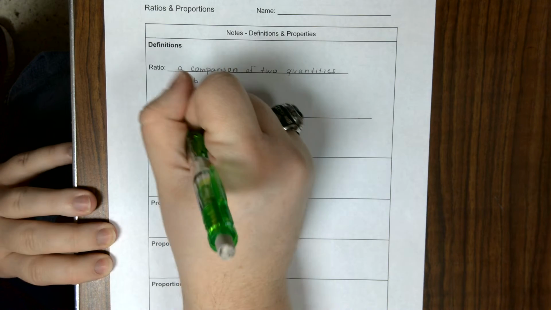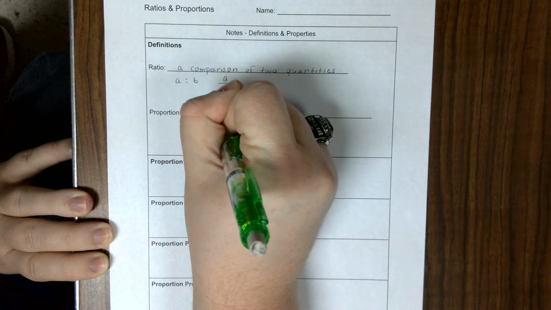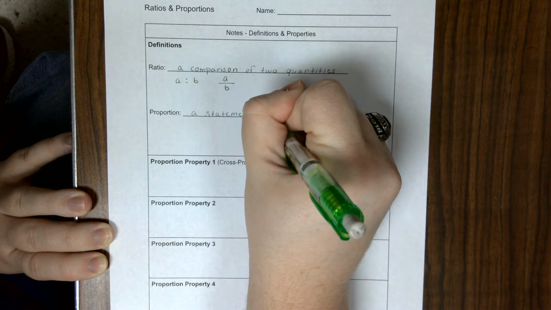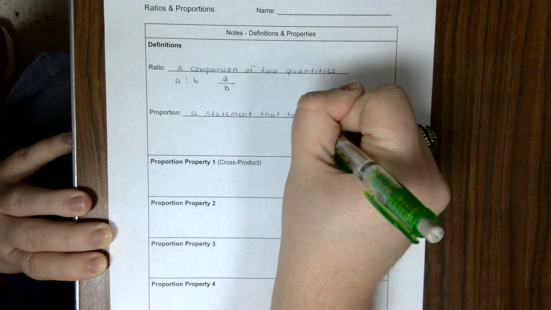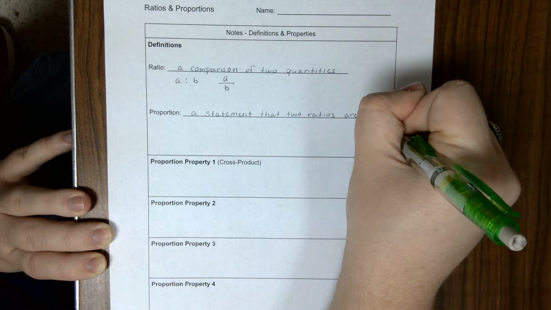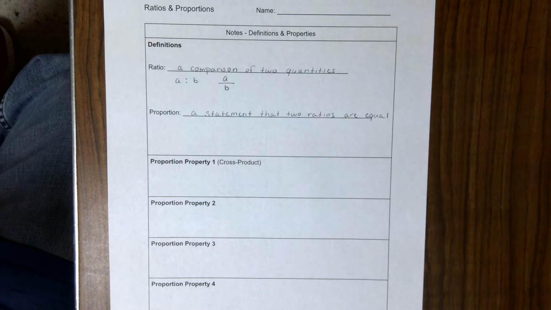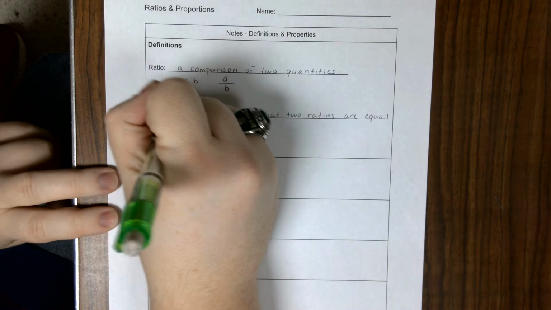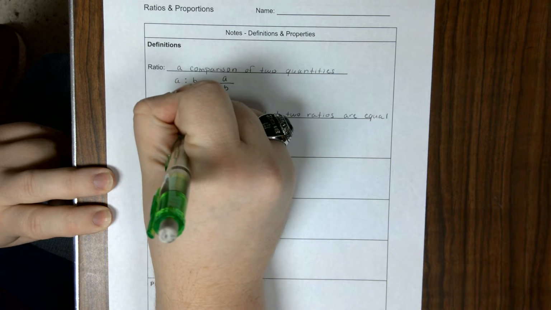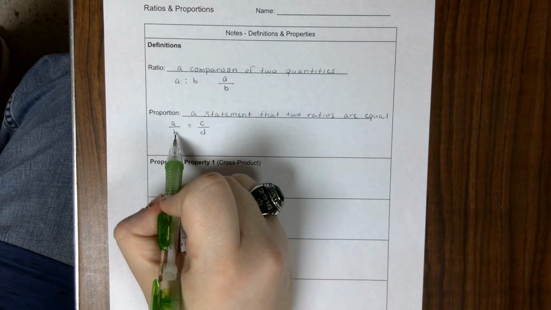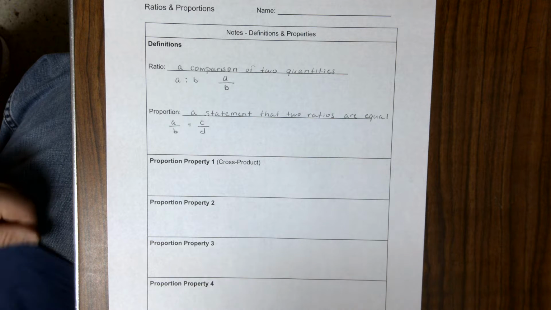Okay, a proportion, however, is a statement that says two ratios are equal. Okay, and the way they're usually written is A over B equals C over D. And so I usually tell myself fraction equals fraction. That's what I tell myself when I think of a proportion.